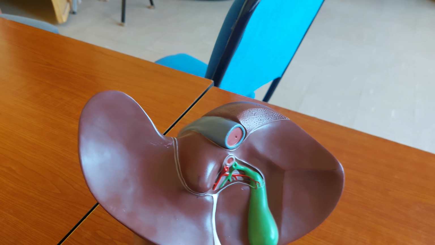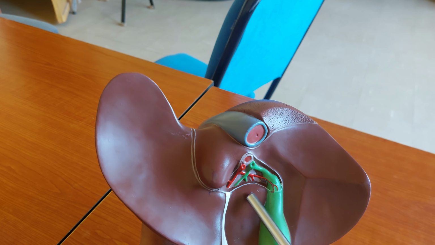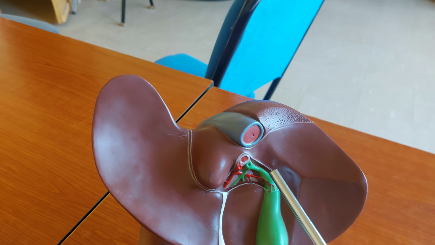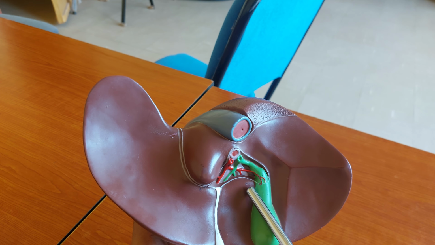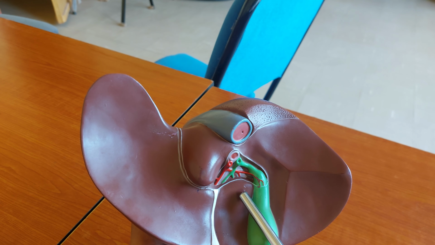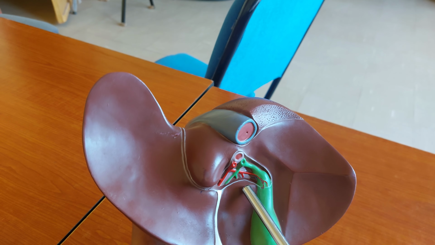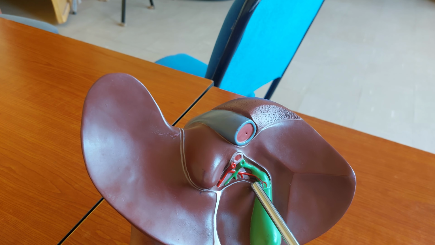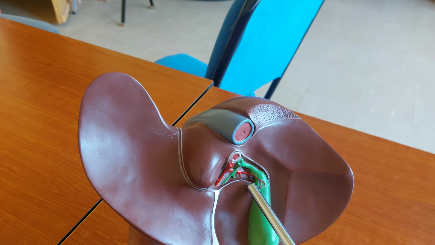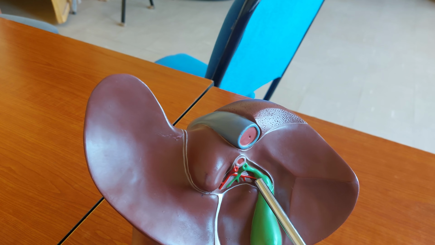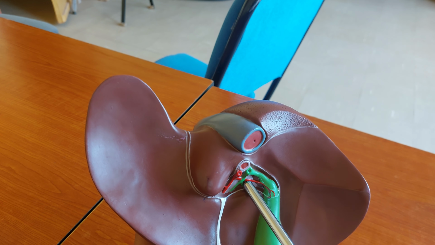So the visceral surface of the liver is also attached to different structures. For example, the liver is attached to the stomach with the lesser omentum, and the lesser omentum has a thickening which attaches the liver to the duodenum, called the hepatoduodenal ligament. In the hepatoduodenal ligament, the portal triads are covered by the ligament.